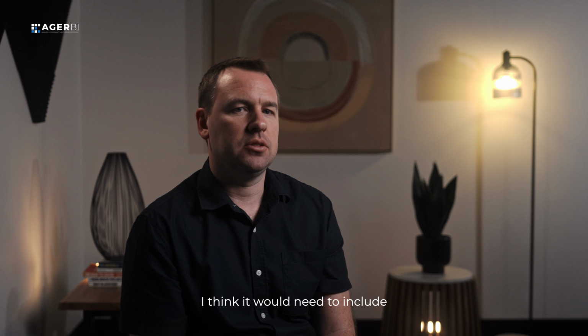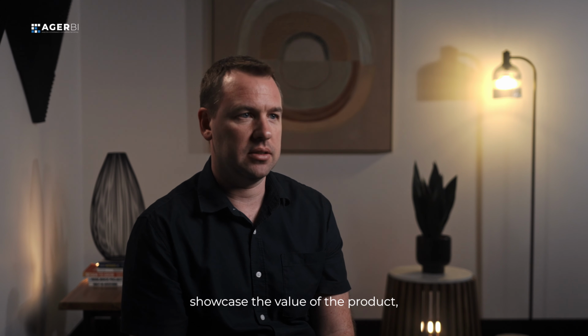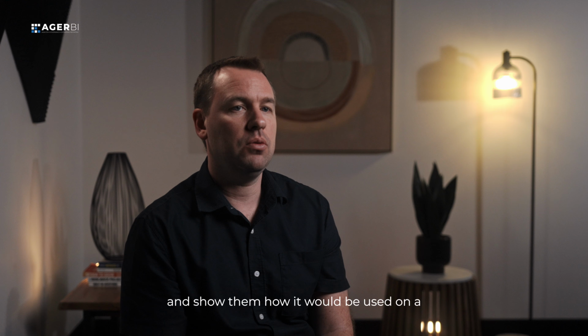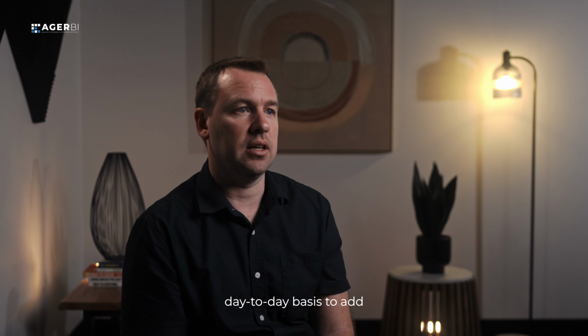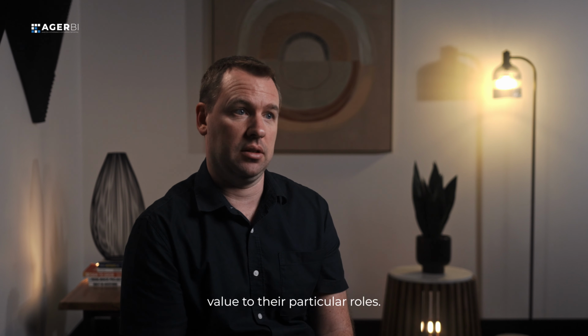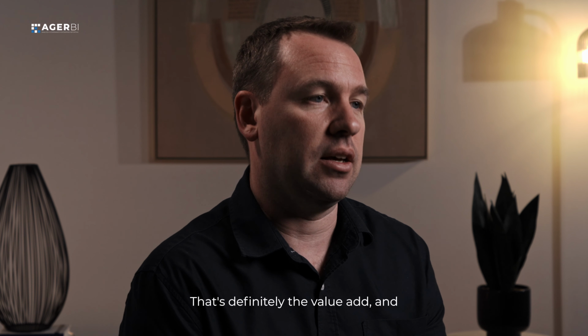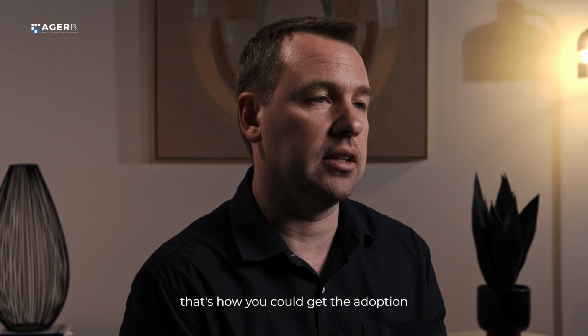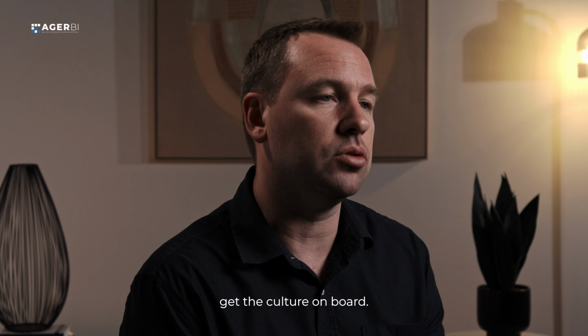I think it would need to include workshops to showcase the product, showcase the value of the product, and show them how it would be used on a day-to-day basis to add value to their particular roles. That's definitely the value add, and that's how you could get the adoption within the company and get the culture on board.